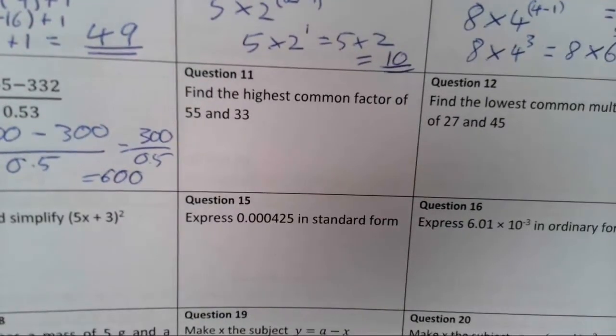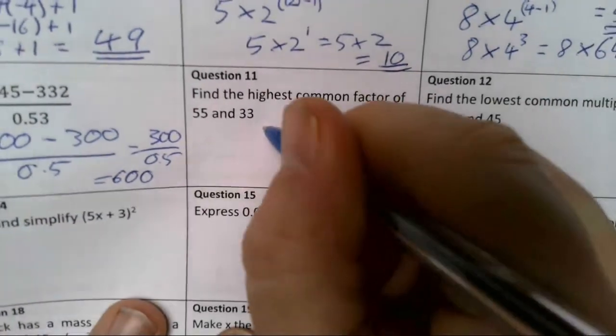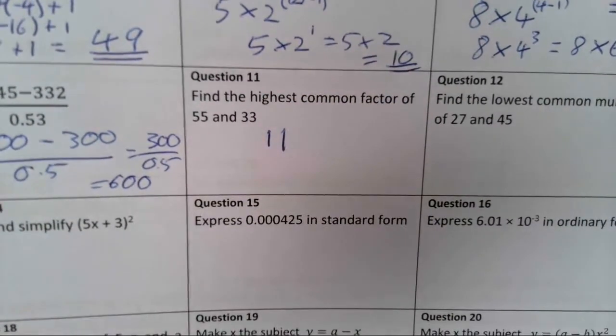Question 11, find the highest common factor of 55 and 33. It's pretty straightforward to see. It's just going to be 11. You could do whatever method you might like, but it's quite obvious that one, I think, that it's 11.